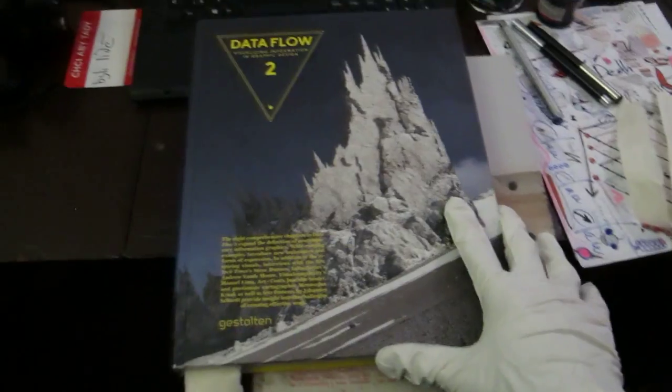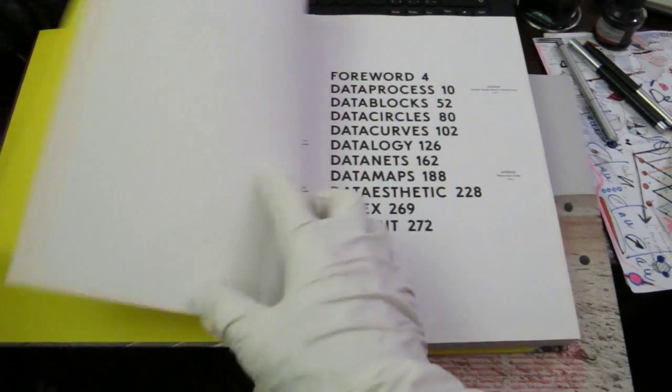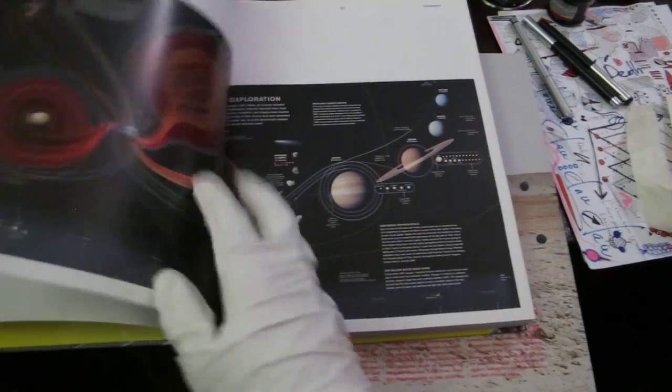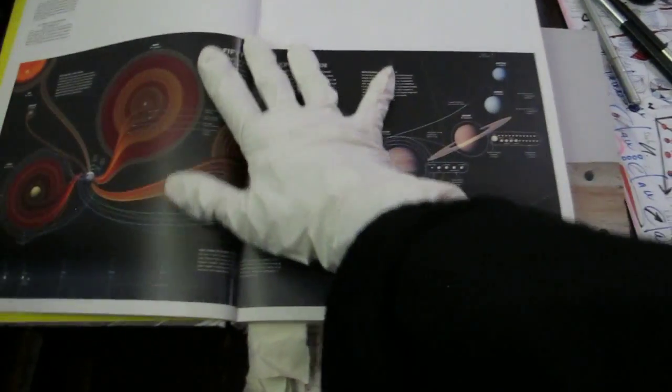Well, what next? There is something else I'd like to show you. Yellow pages, forward, no. Well, that's beautiful, but somewhat irrelevant.